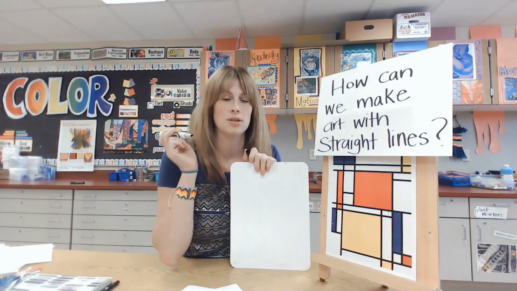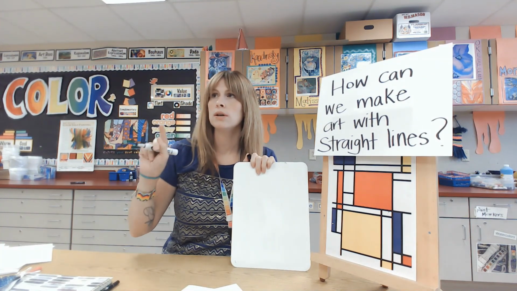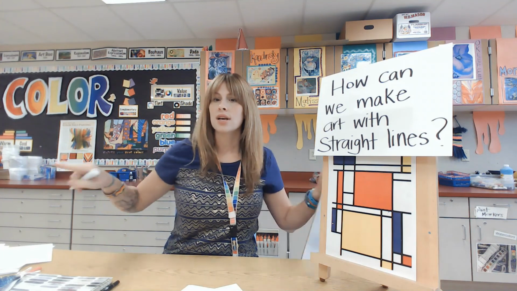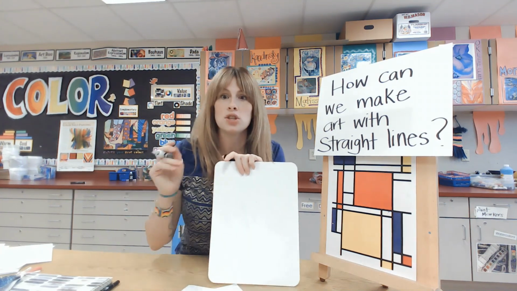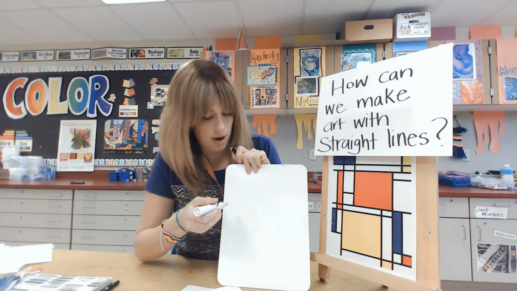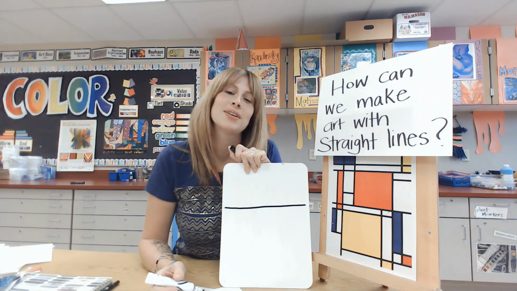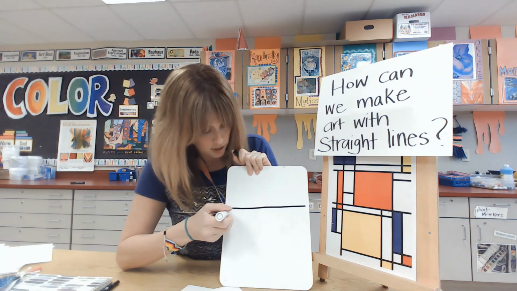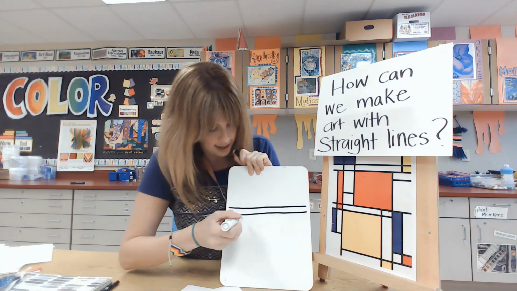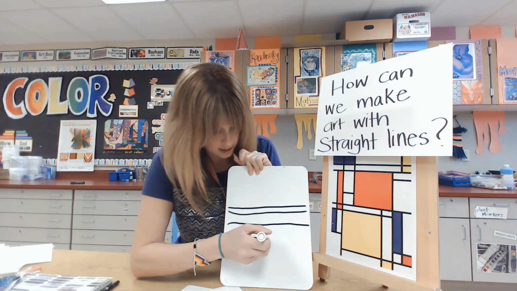Now let's do horizontals. Remember, horizontal, let's sing the song. Horizontal, horizontal, side to side. Okay, so this one's side to side. I'm gonna start on this side of my paper or my whiteboard, and I'm gonna go across. That's a horizontal line, side to side. So these are all of our straight lines. We have 3 types of straight lines.